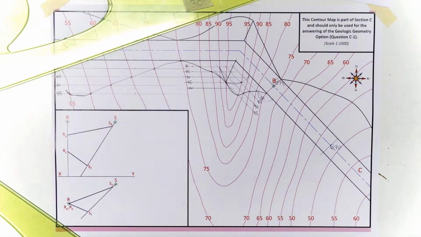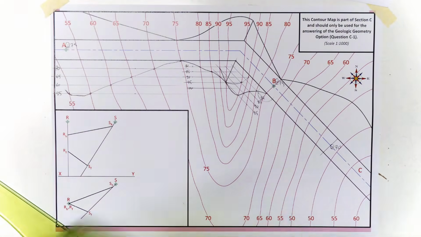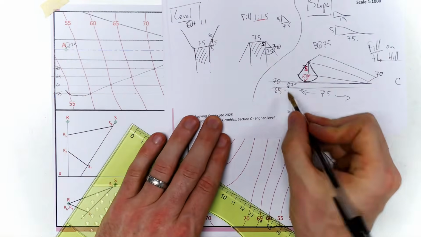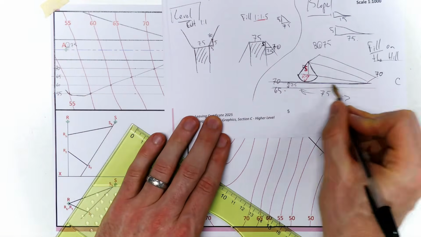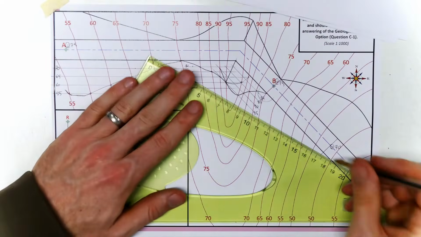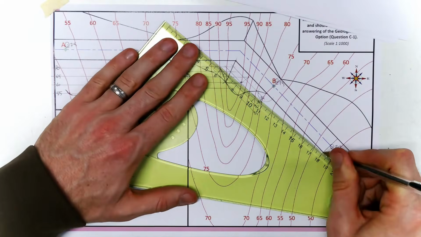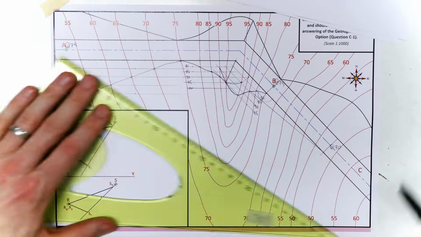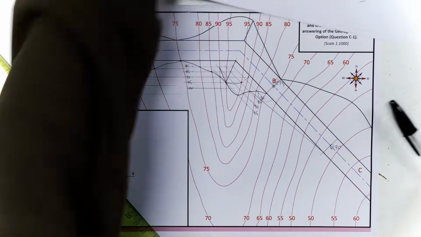Okay, so there's my cone drawn. And now we want to draw that first line touching the base of the cone and our 70 mark. So that's going to be at a height of 70. So our first line there, tangential. Okay, and we're doing a fill.